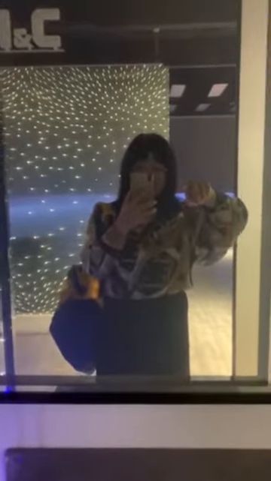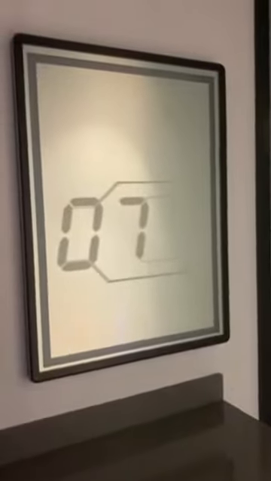And this mirror is with the logo and showing the time. See, showing the time and your company logo. Yeah, have a nice look.